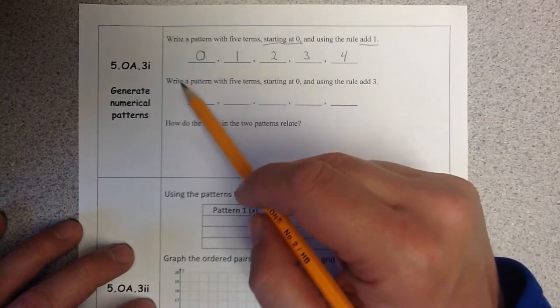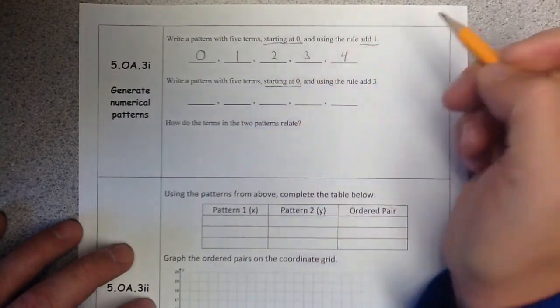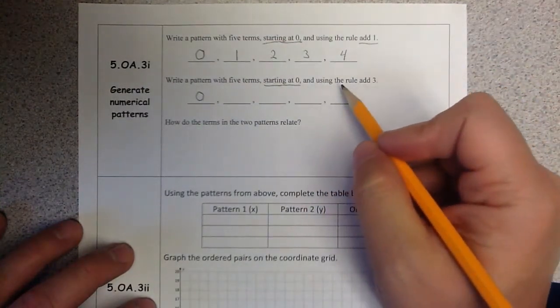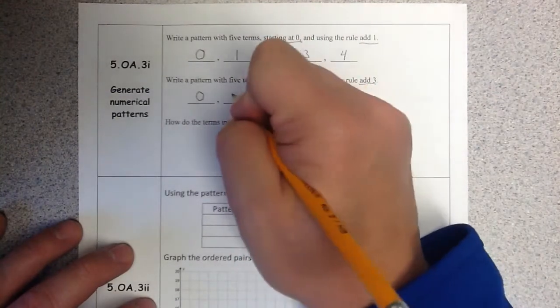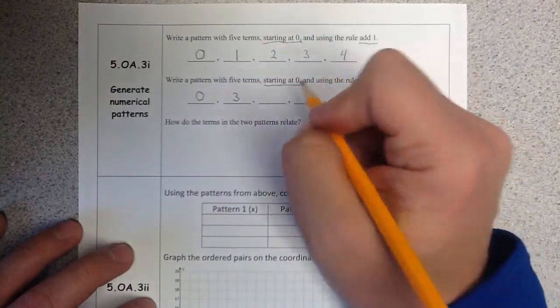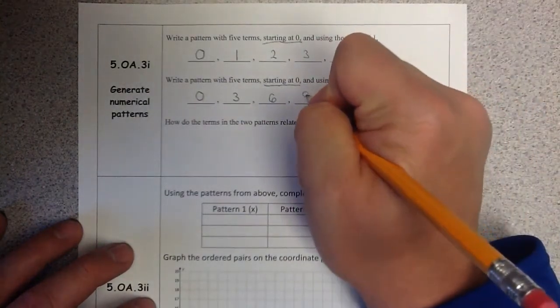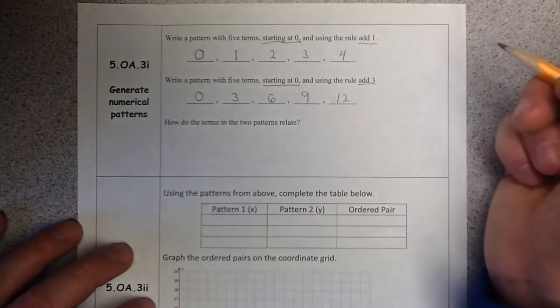And now I'm going to write another pattern. Write a pattern with 5 terms starting at 0 again. So that first number is going to be 0. But now I'm going to use the rule add 3. So 0 plus 3 is 3. 3 plus 3 is 6. 6 plus 3 is 9. And 9 plus 3 is 12.